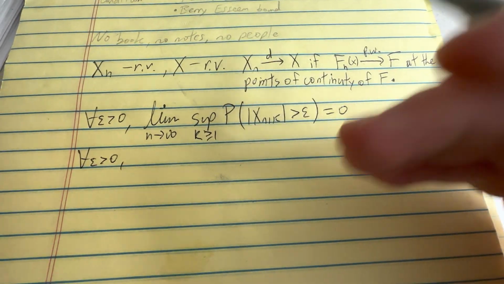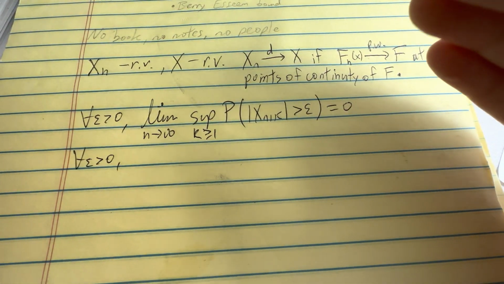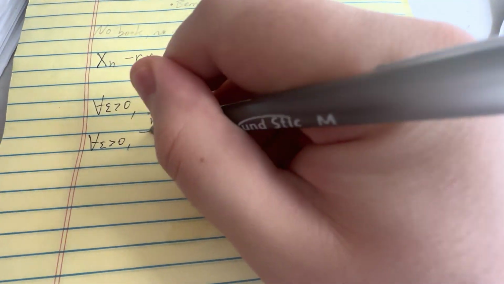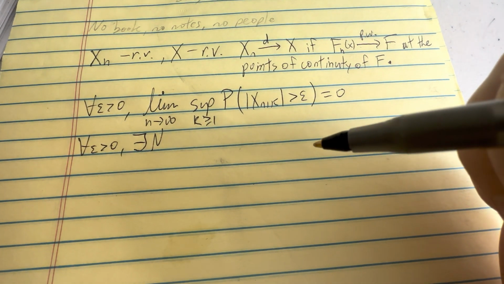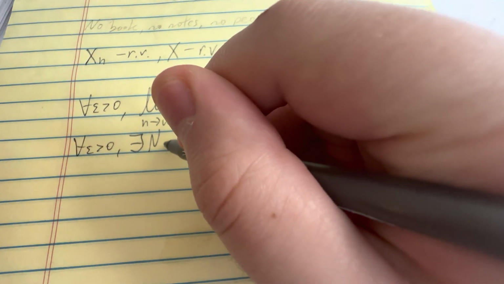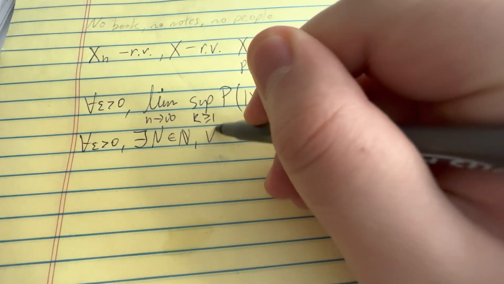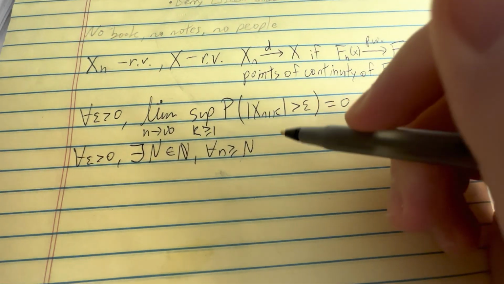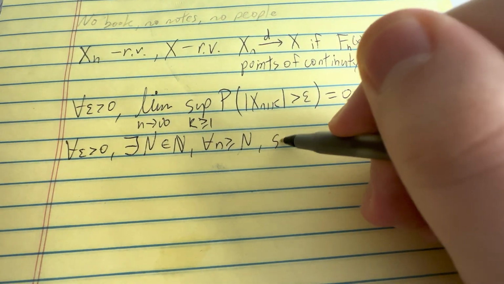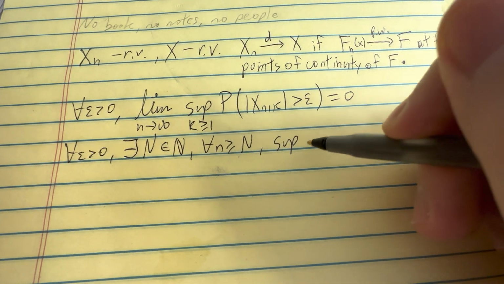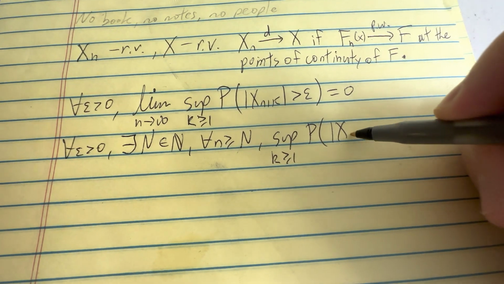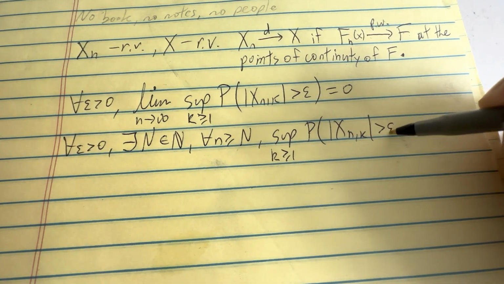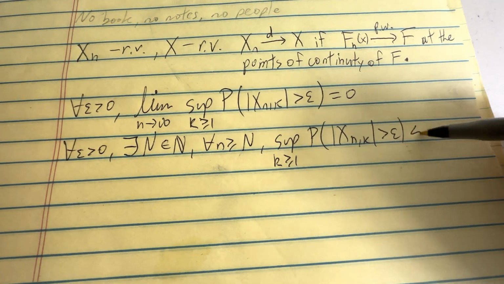Like if you're used to the definition of convergence, like a sequence of functions or a sequence of anything that converges, you might be able to write it this way. For any epsilon positive, there exists a natural number N such that for any n greater than or equal to N, we have that the supremum over k greater than or equal to 1 of the probability that |Xnk| is bigger than epsilon is smaller than epsilon.